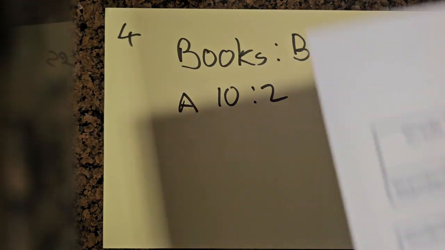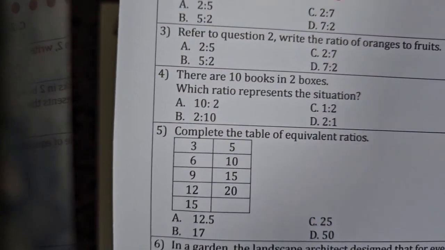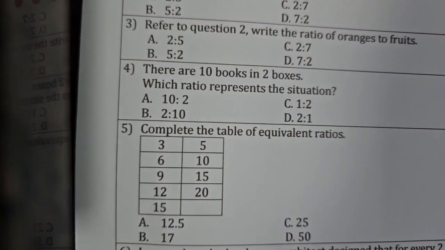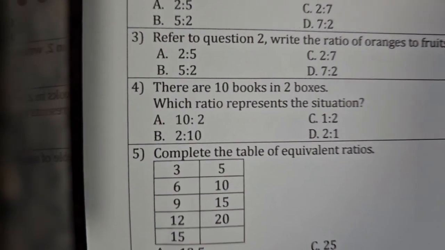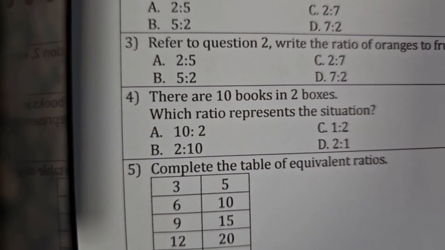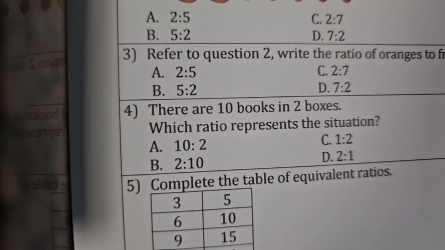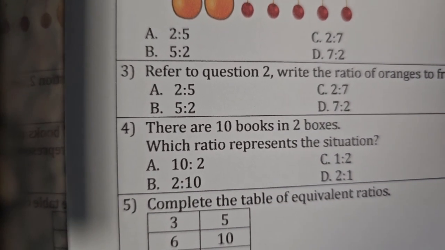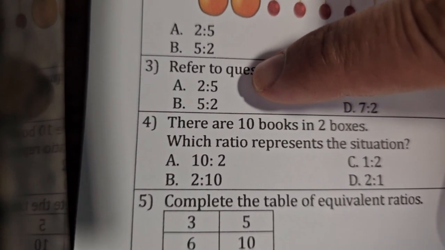Now, with this question, when you look at the options, the option over here, 10 is to 2, is already there, right? I am going to point out that that could be simplified. The answer could have been 5 is to 1, since 2 goes into 2 once and it goes into 10 5 times. But since the option 5 is to 1 is not available, then the correct answer is A, 10 is to 2, as we did over here.